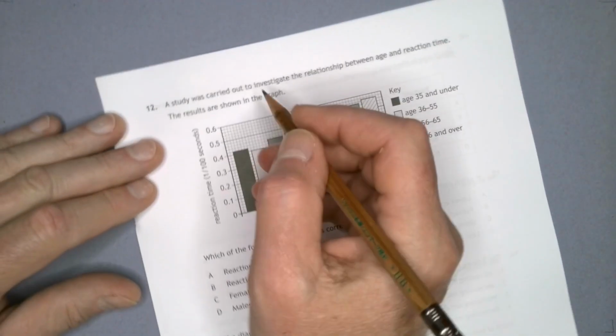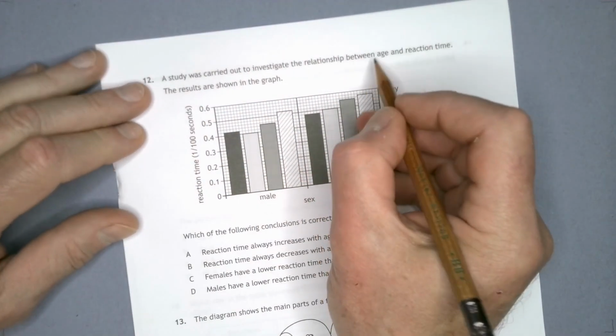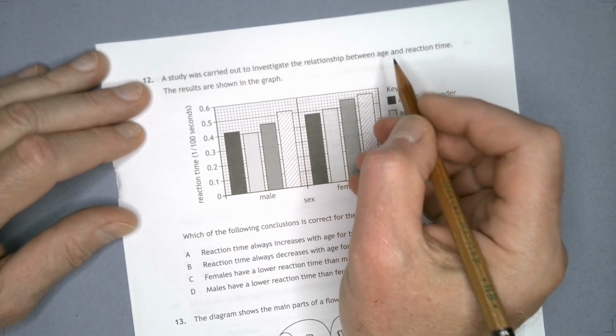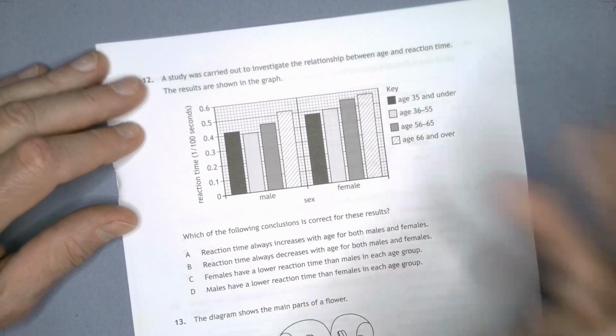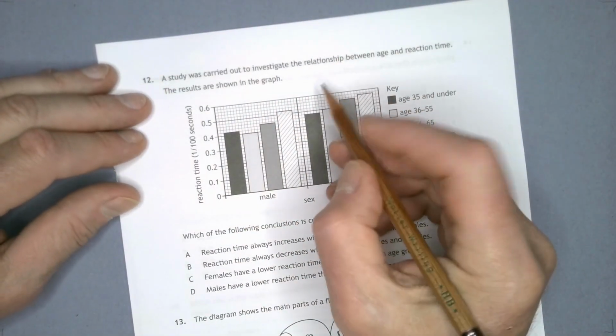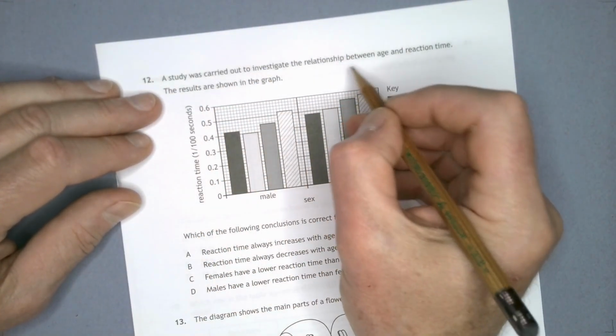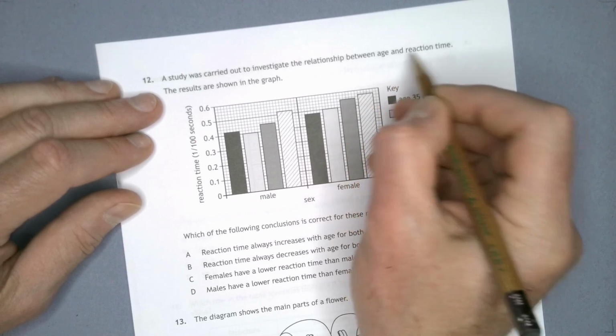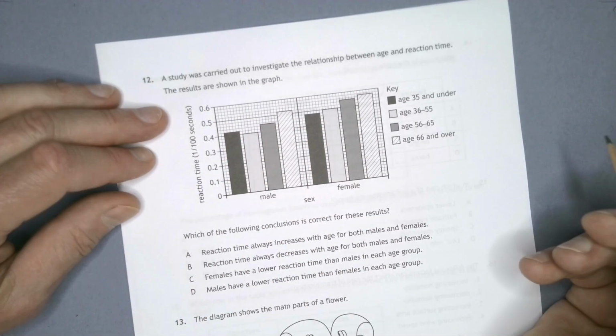Question 12. A study was carried out to investigate the relationship between age. I could possibly turn my camera at a bit of an angle. It seemed to be more comfortable, but anyway, we'll do that in the next video. A study was carried out to investigate the relationship between age and reaction time. The results are shown in the graph.